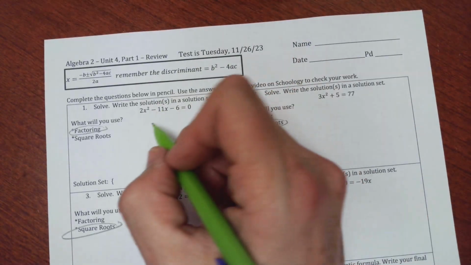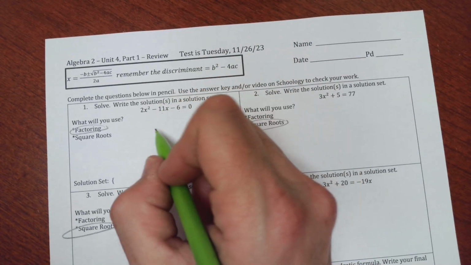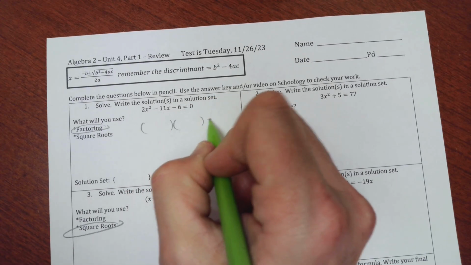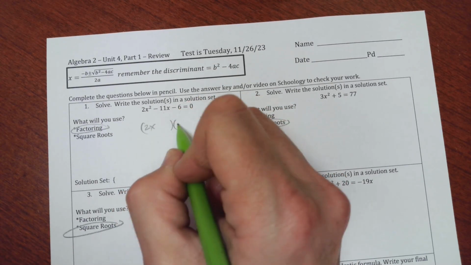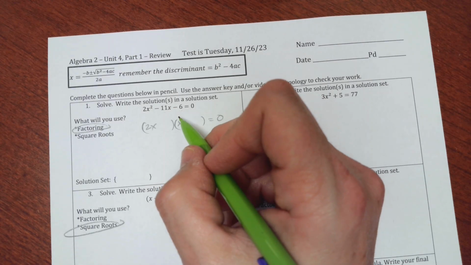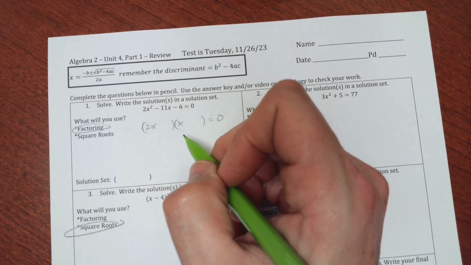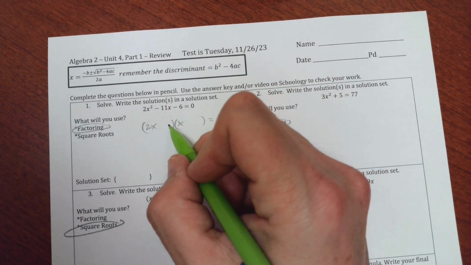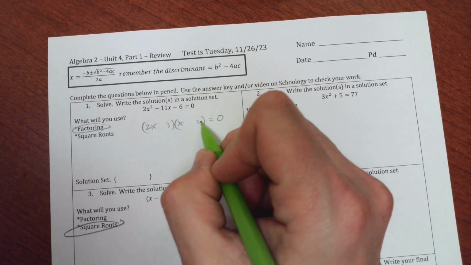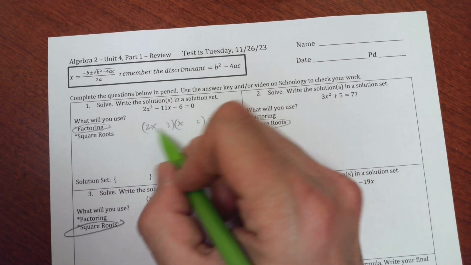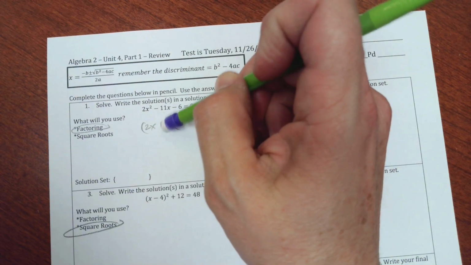Okay. All right, so let's go back here and factor. 2, 11, and 6 have nothing in common, so I'm ready to break it up. For 2x squared, I got 2x and x. And what multiplies to 6? Let's try 3 and 2. So I'd have to put the 3 here and the 2 there. So that'd be 4 and 3. Well, 4 and 3 don't make 11, so that's not going to work.